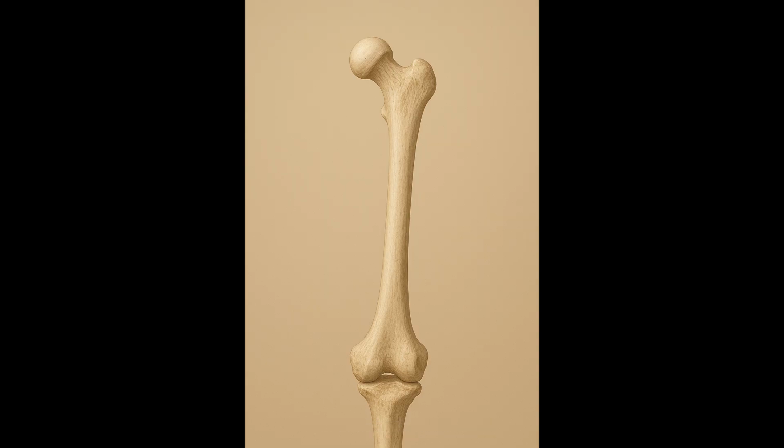At its proximal end, the femoral head fits into the acetabulum of the pelvis, forming the hip joint, a stable ball and socket joint that allows movement in multiple directions. At its distal end, the femur meets the tibia and patella, forming the knee joint, which is the largest and one of the most complex joints in the body.